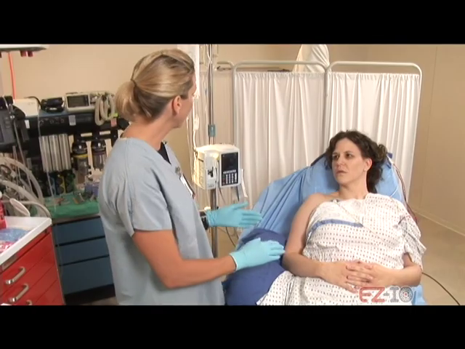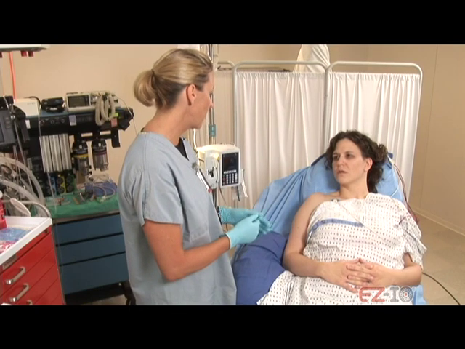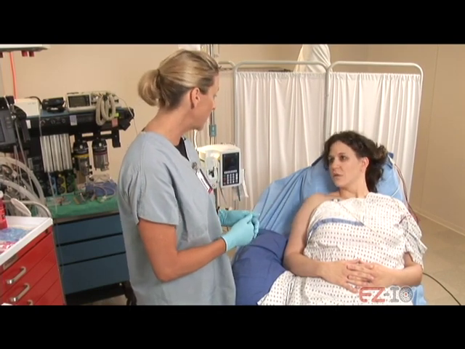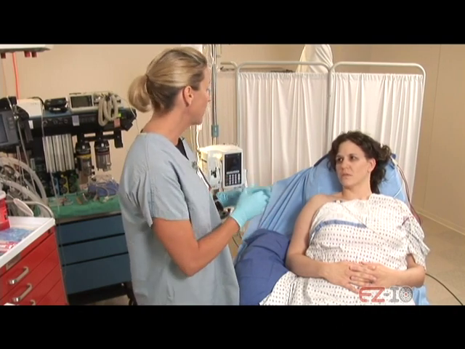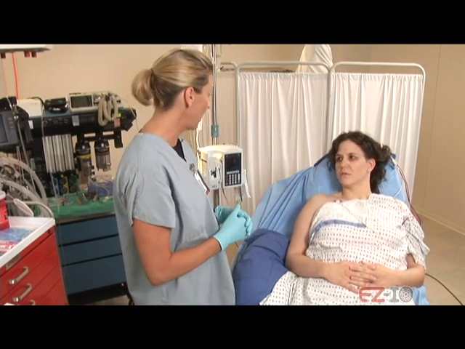Okay, so Karen, we were not able to get IV access, so what we're going to do is get vascular access by putting it into the bone. So what you're going to feel is it feels a lot like an IV when it's going in. You're going to feel a little bit of pressure when it's going into the bone, and then I'm going to give you some medication once it's in there that's going to help to numb that area up so you won't feel anything after that, okay?